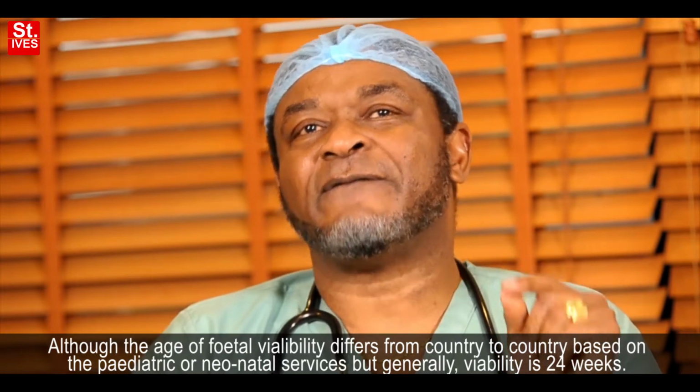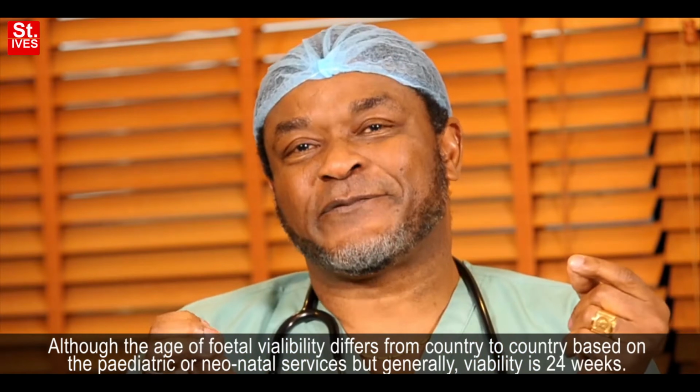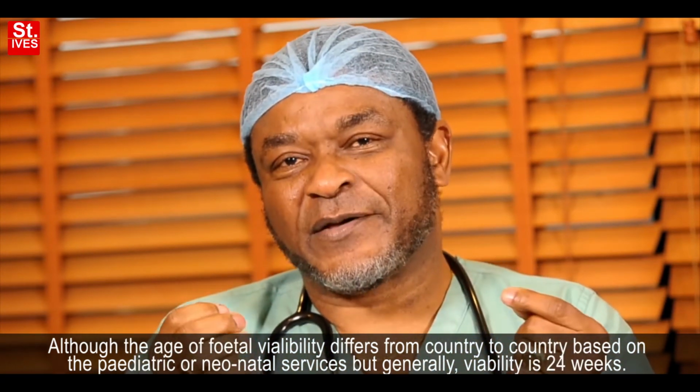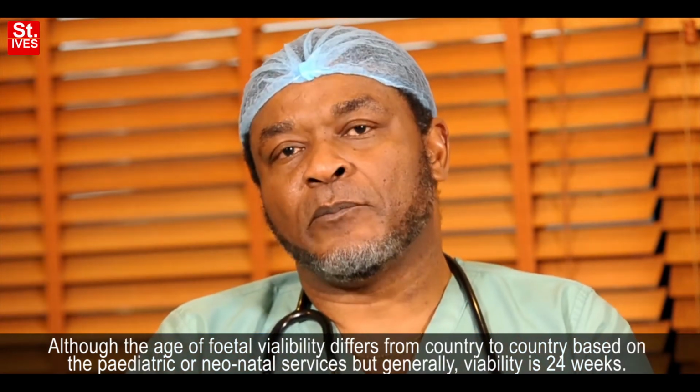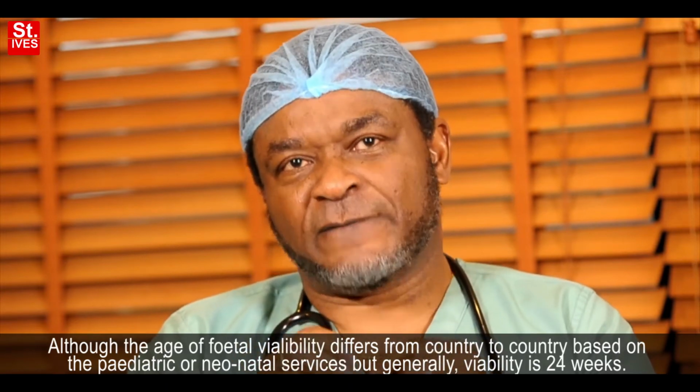Now, a miscarriage is defined as the spontaneous loss of any pregnancy before the age of viability. The age of viability varies from country to country, depending on their pediatric or neonatal services. But generally speaking, we pick 24 weeks as the age of viability. So any pregnancy that is lost before 24 weeks is called a miscarriage.